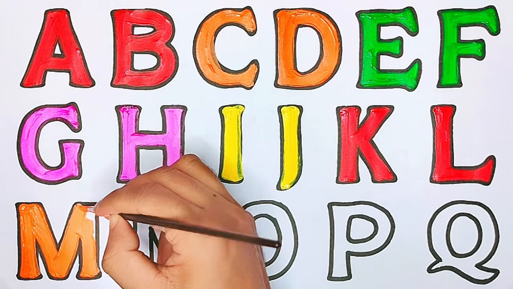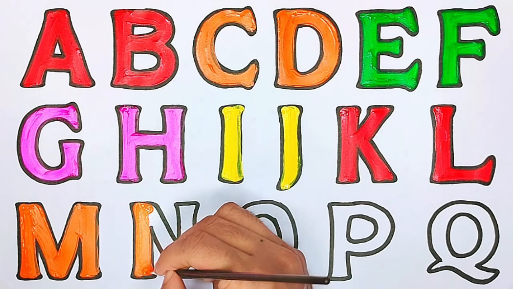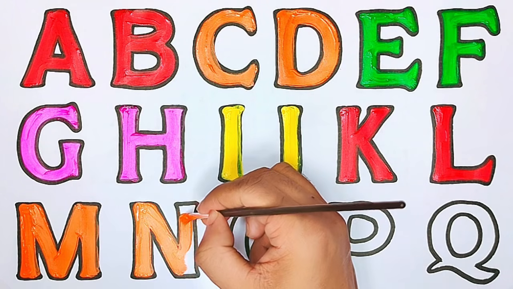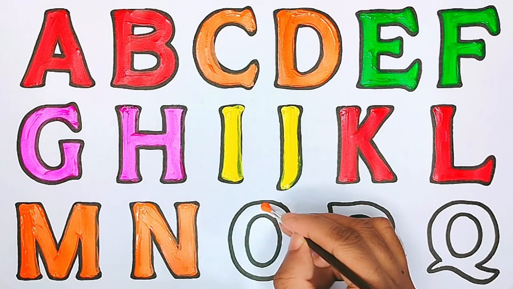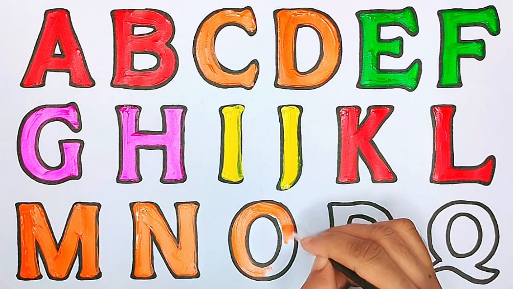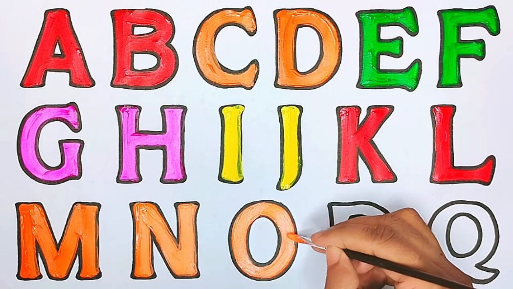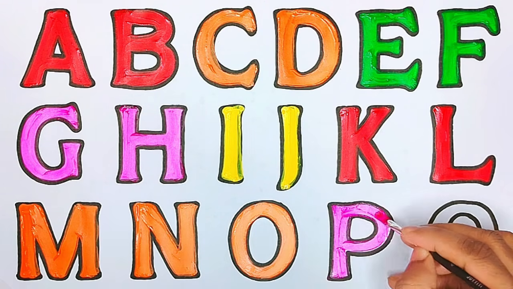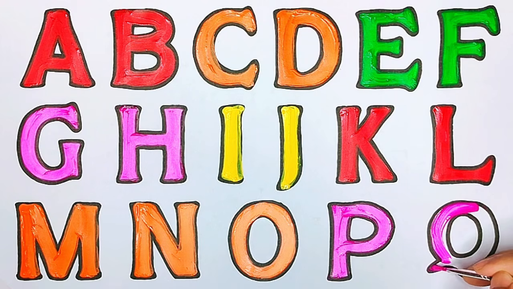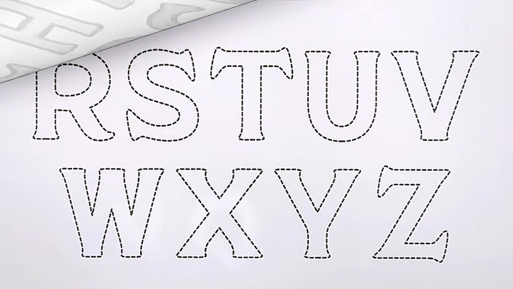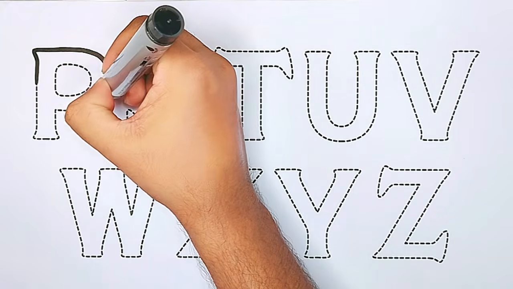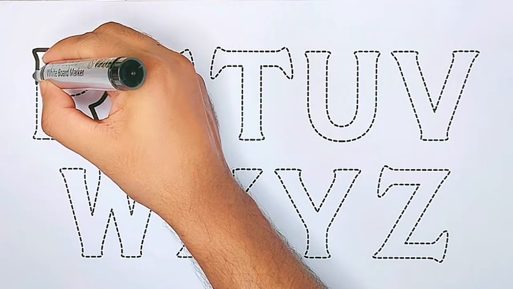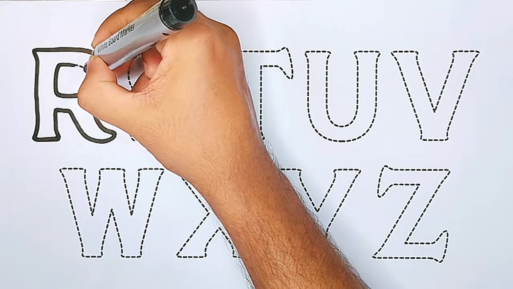M for magnet. N for narolal. O for open. P for panda. R for robot.